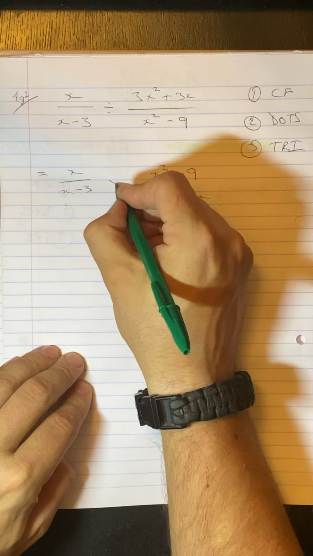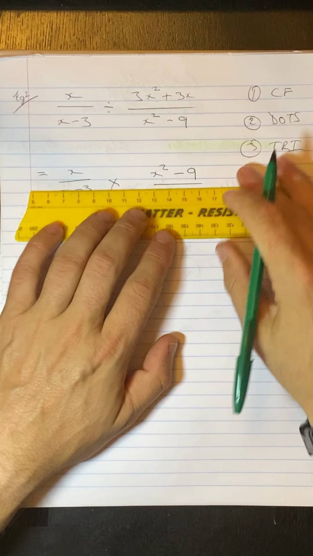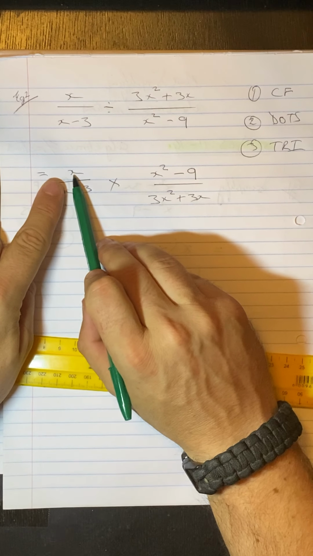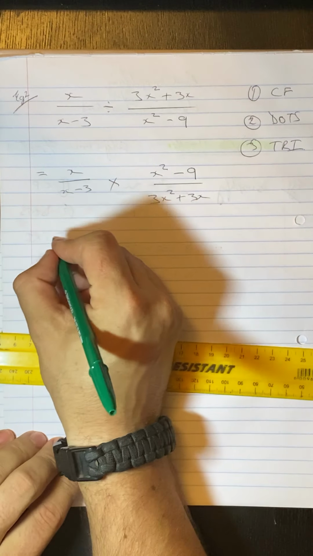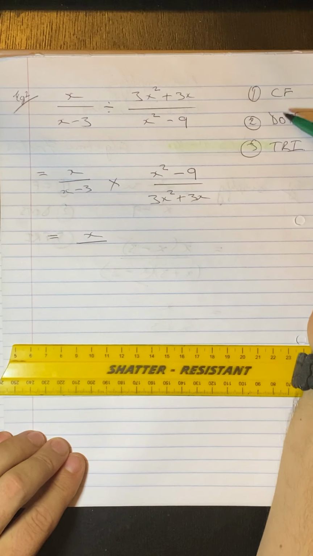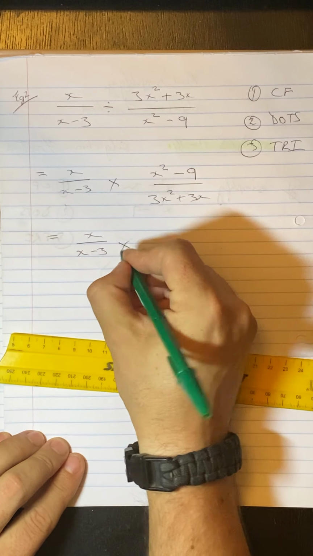And that becomes a times. Okay, now I can have a look at my factorization methods. X, there's nothing we can do. It's just x. Over x minus 3, nothing we can do with that, so it's just x minus 3 multiplied by.